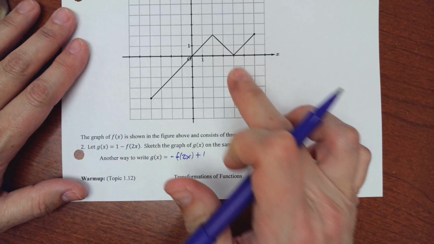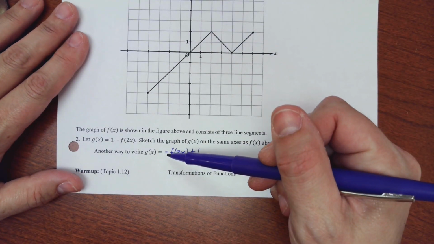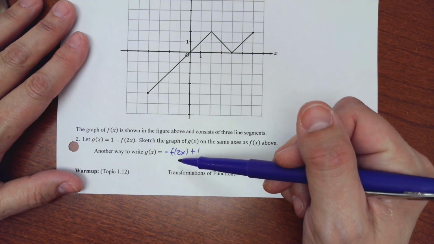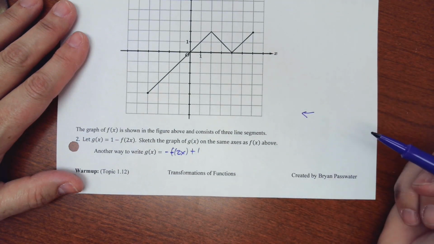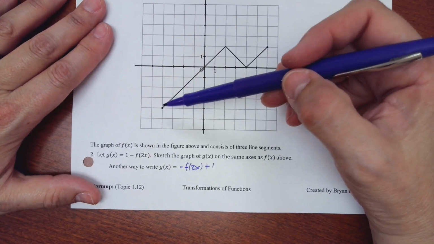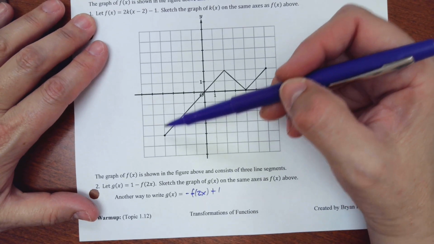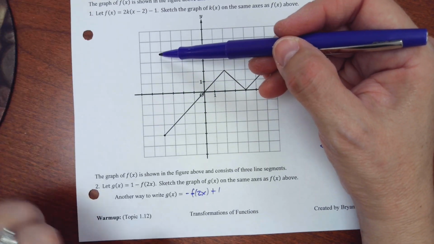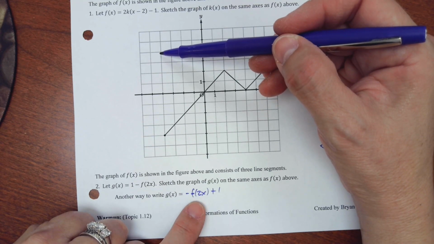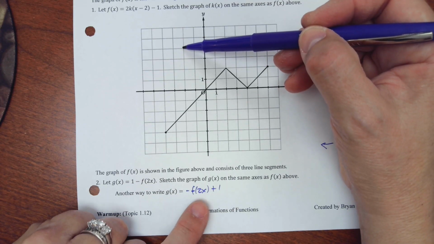All right, so I have to change this graph by doing this. So here we go. So I have to reflect it over the x-axis, and then I have to do a horizontal dilation by a factor of 1/2. So that means this graph is going to get closer together. Okay, and then I'm going to move it up 1. All right, so let's take this point. So I'm going to reflect it over the x-axis. So it's at -4, so I'm going to make it into +4. There it is. I'm going to horizontally compress it by a factor of 1/2. So I'm going to move halfway in, and then I'm going to move up 1.